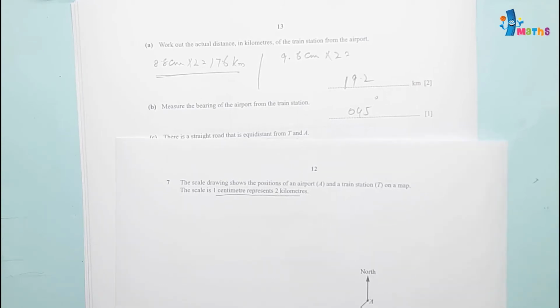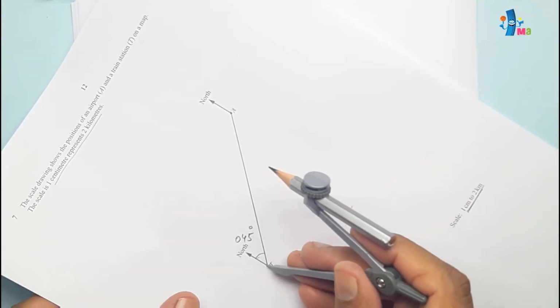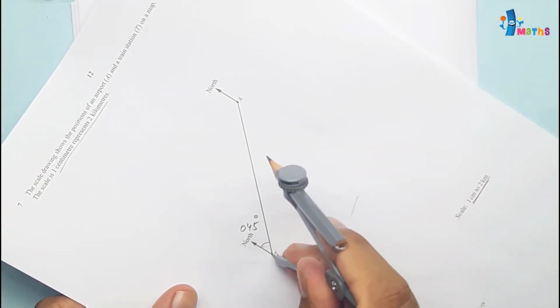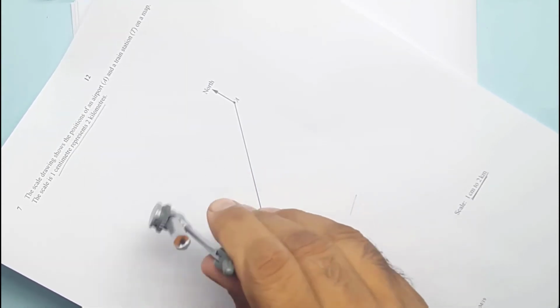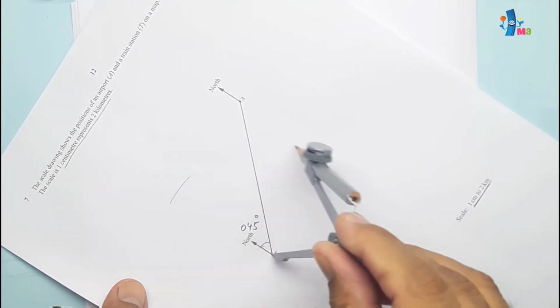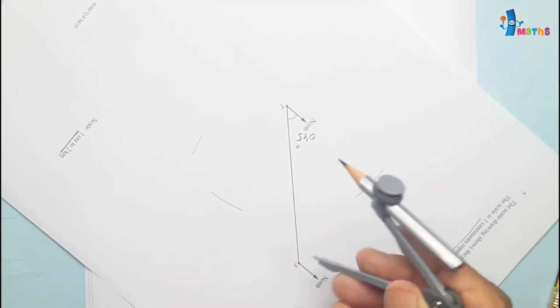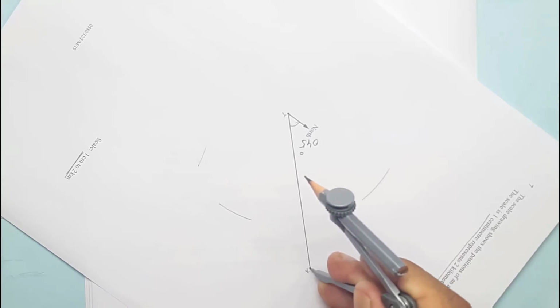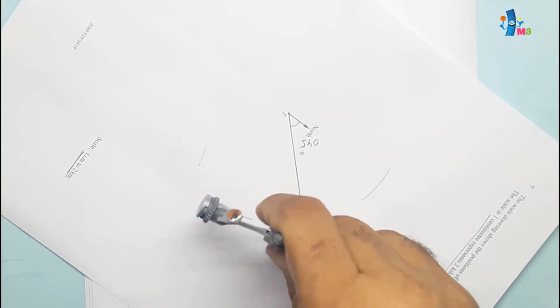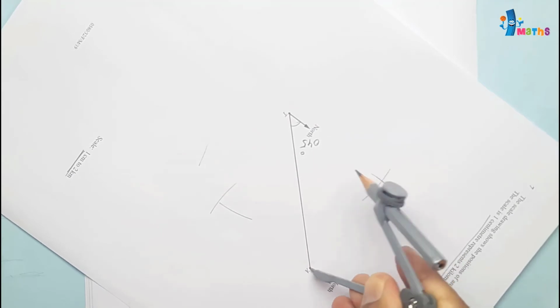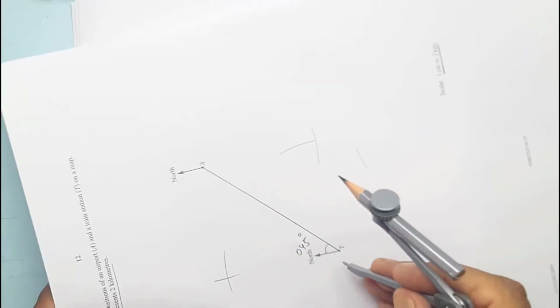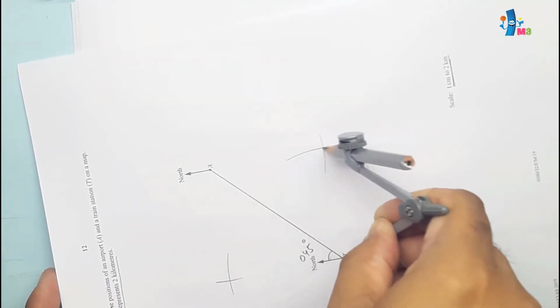To draw the line bisector, we open the compass more than half and make 2 arcs, one above and one below, and then from the other side also we make another arc intersecting the previous ones. We have to extend this a little.